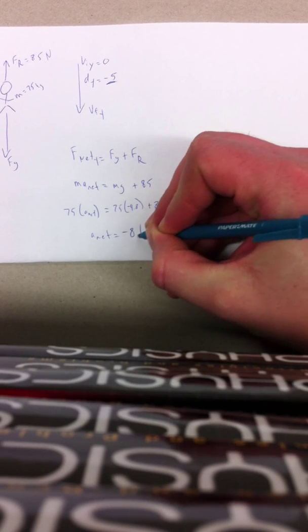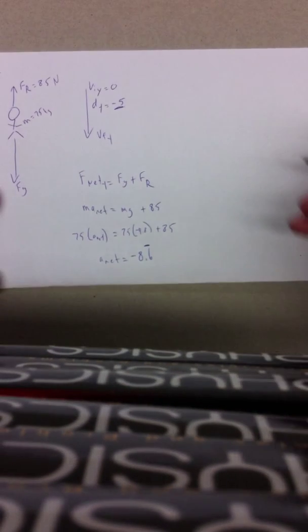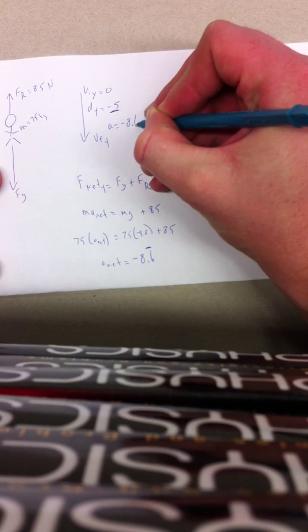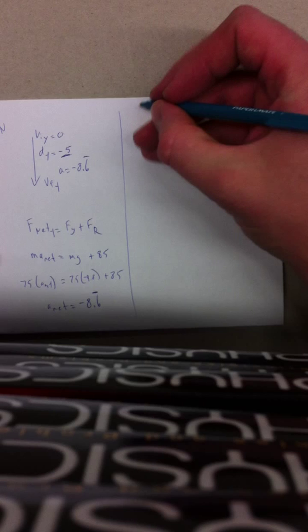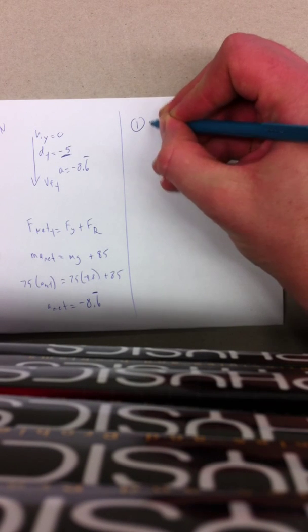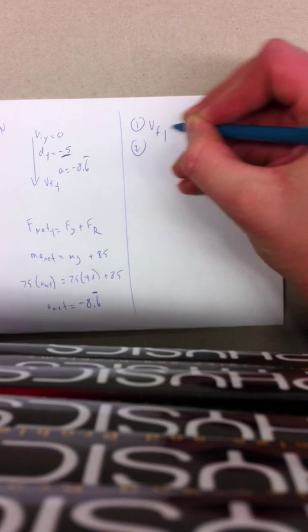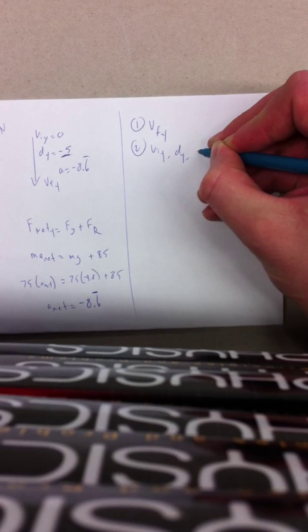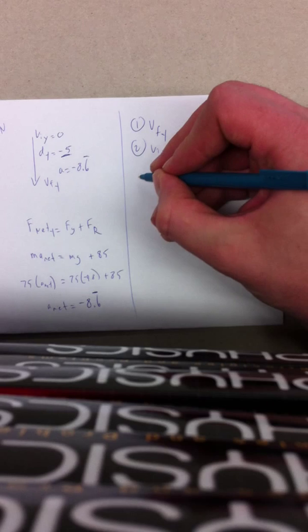So that's going to be the net acceleration as the object falls. That'll go up here now: AY is equal to negative 8.6 repeating. So now let's solve the problem. Let's solve for VF. Step 1, VFY. Step 2, my givens are VIY, DY, AY.